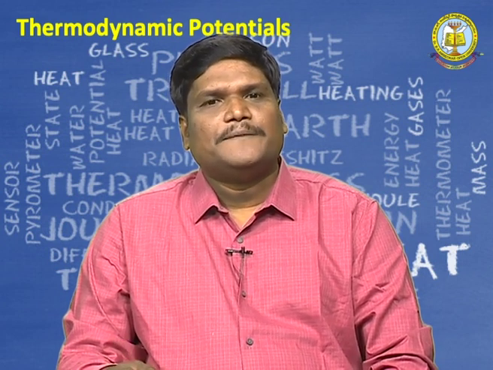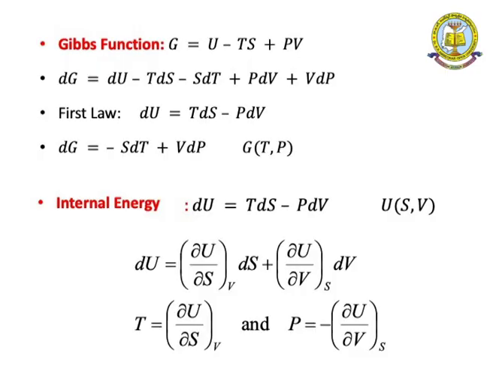Okay. Now let us consider the internal energy dU equals TdS minus PdV, where the internal energy is a function of entropy and volume. Using partial differentiation, we write dU equals (∂U/∂S) at constant V times dS plus (∂U/∂V) at constant S times dV. Let us consider that (∂U/∂S) at constant V is the temperature T, and the pressure P equals minus (∂U/∂V) at constant S.